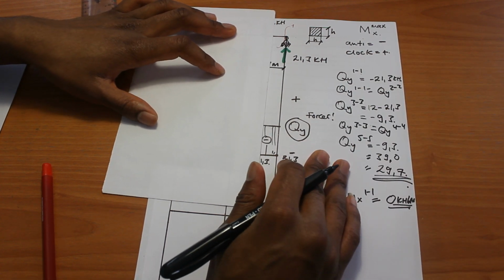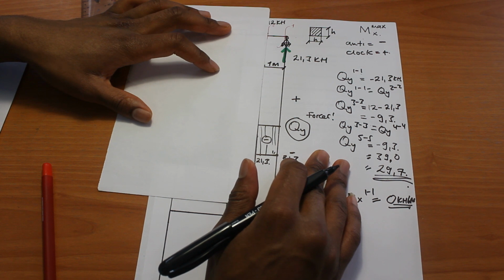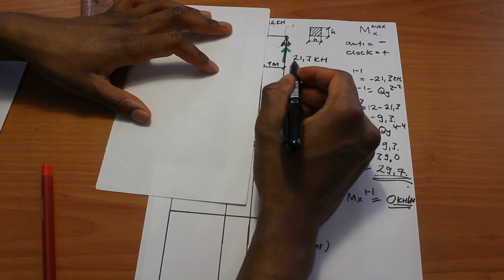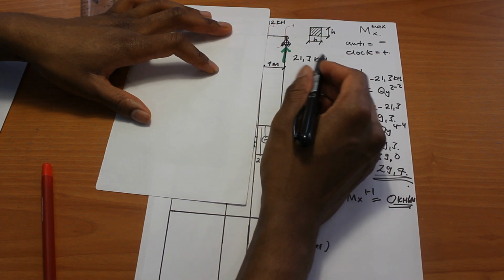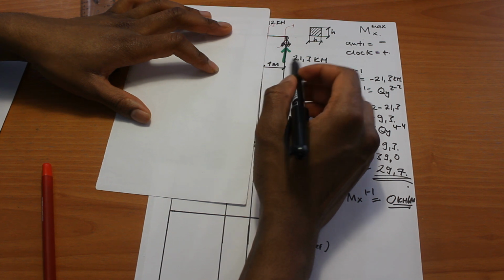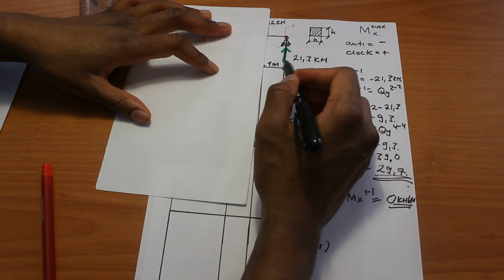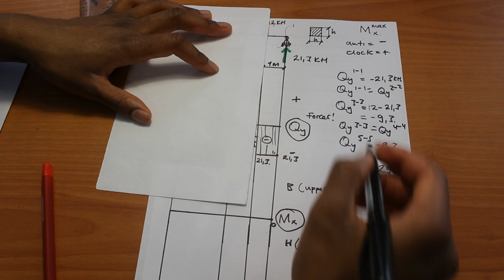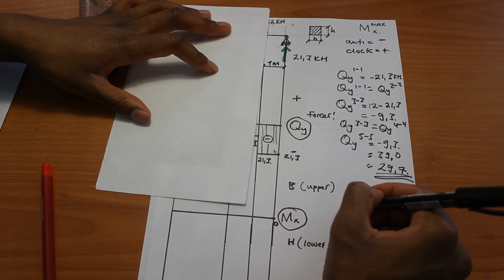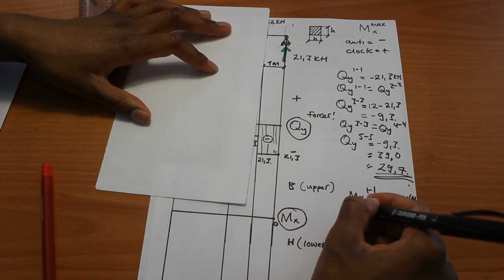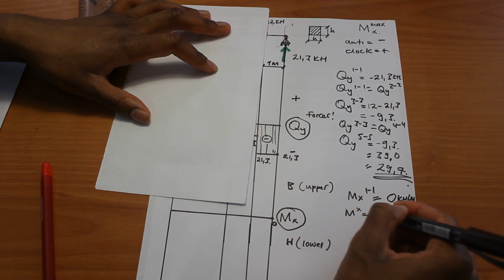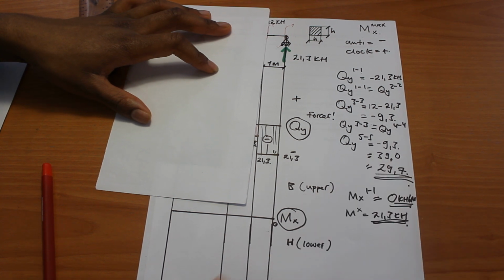When I get to section 2, what happens is that this 21.3 here gains a certain distance. So I will take this force, multiplying by this distance, will give me the moment at section number 2. So 21.3 times 1 will give us 21.3 either way.